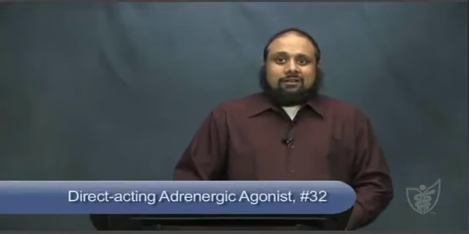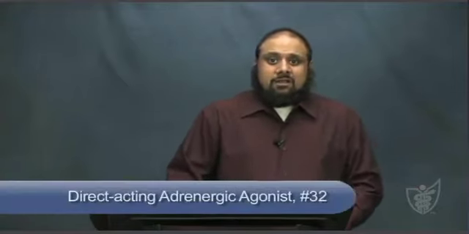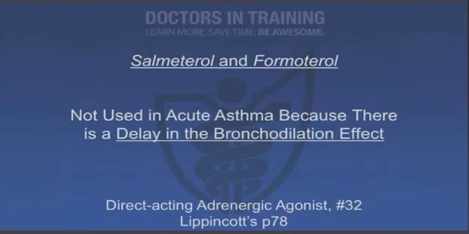So why aren't these drugs used over albuterol? Albuterol is short-acting, salmeterol is long-acting. It would make sense that in the clinical setting, I'd prefer using something like this for my asthma patients. But it's not indicated in the acute treatment of asthma because the dilation effect doesn't work right away. And this is an excellent pimping question, so be ready for this on the wards.